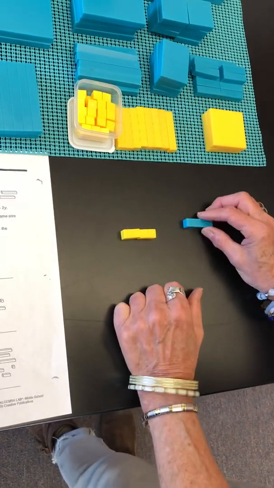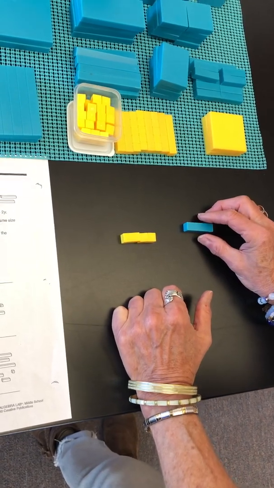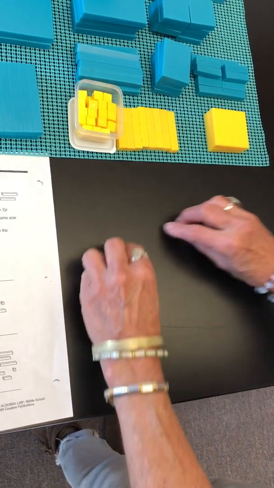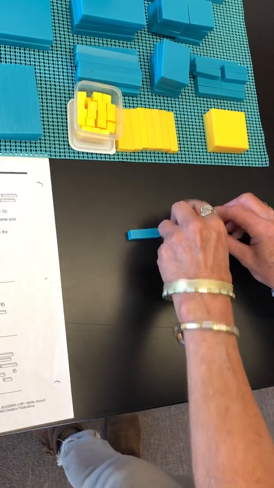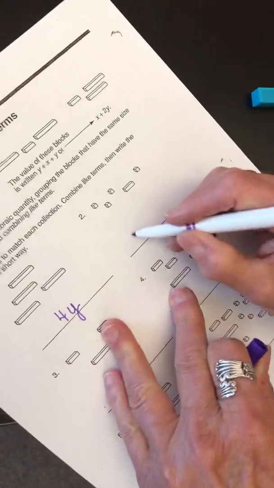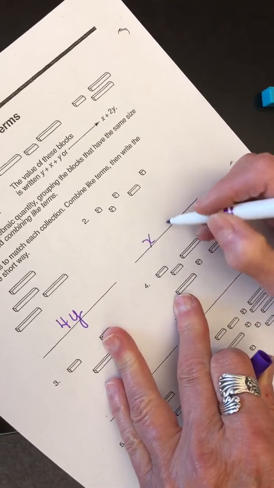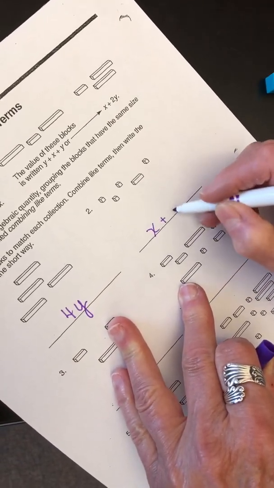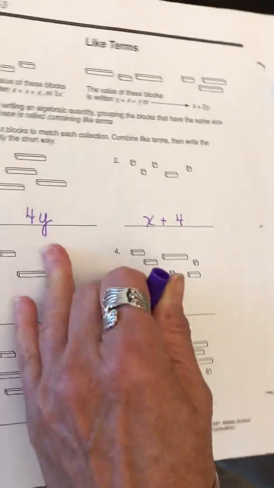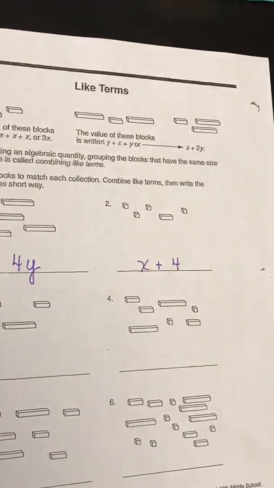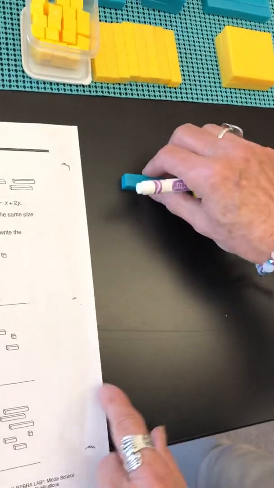And then we have an x. We can put it this way, or we could put the x first. And usually in algebra, they like to write your variables first and then your constants, right? So this would be x plus 4, just plain 4, because that is the unit there, all right?